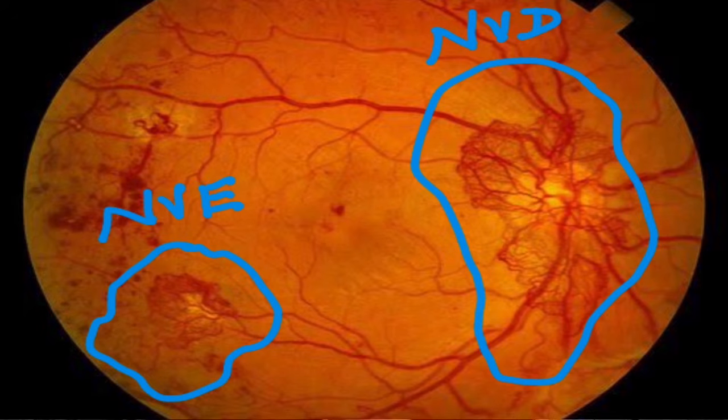They can grow over the optic nerve, they can grow elsewhere on the retina. We call this NVD and NVE, which is neovascularization of the disc, neovascularization elsewhere. This is a very dangerous stage. If you have reached this stage, it means by now the blood flow to your optic nerve and your retina is highly compromised. These new vessels have grown as a compensation for lack of blood flow.